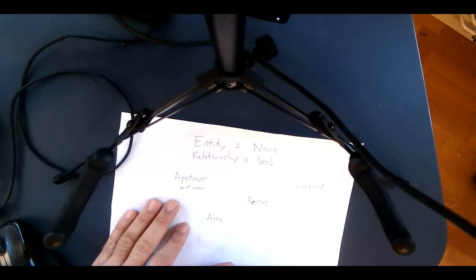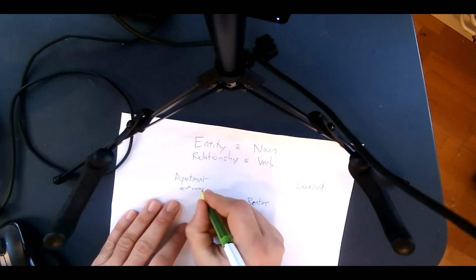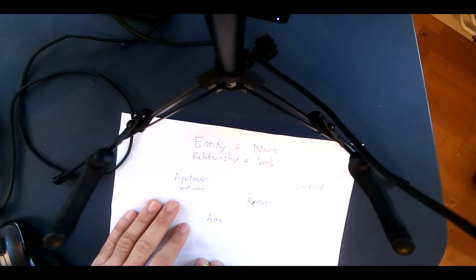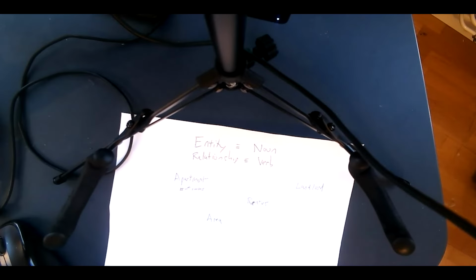Okay, what else? Anything else? But this right here is actually a property, or what's called an attribute, of an apartment. But what are the verbs? I'll write the verbs in red. Living and paying. That's right. All right, living and paying. So who lives, rents? Okay, so that's good.